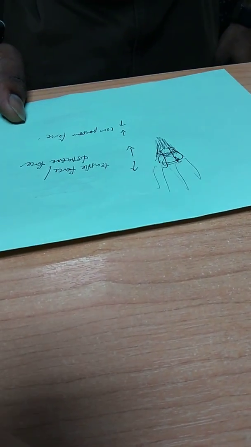Next question. There must be a balance between compression force and distraction force. It will follow how much tensile force is exerted onto the patella, that much compression force will be equally exerted onto the fracture site. Okay. Any questions?